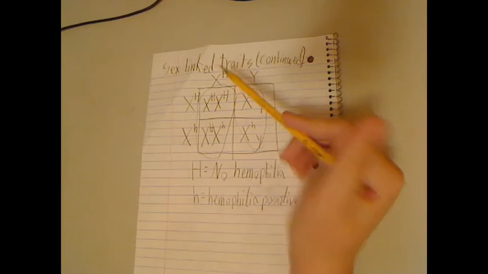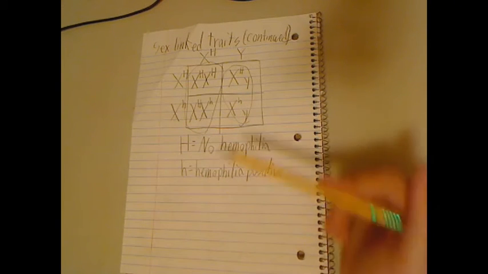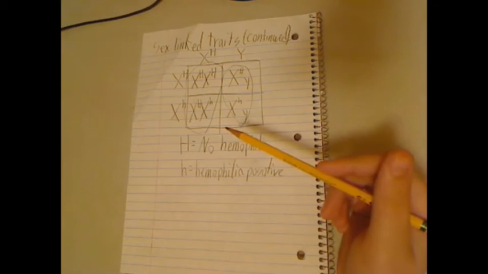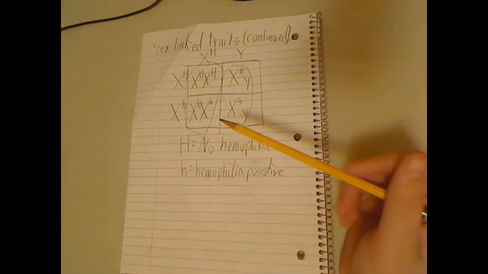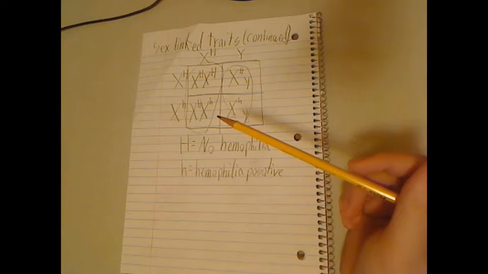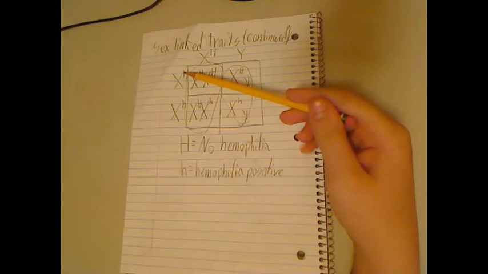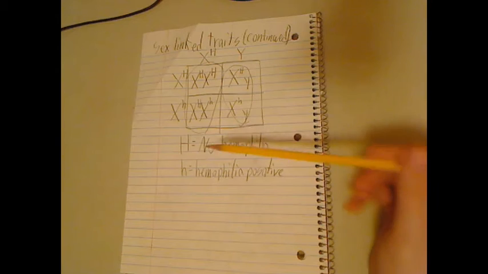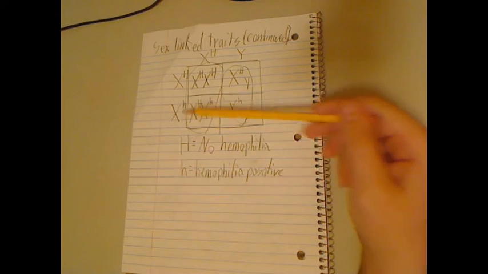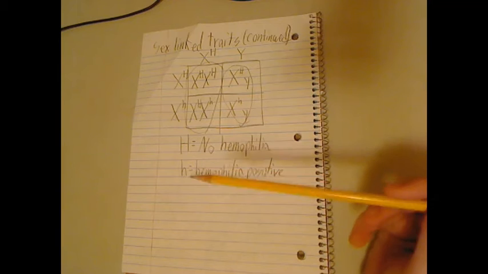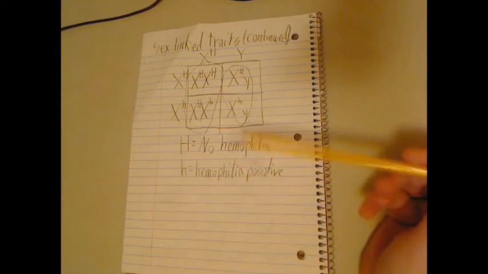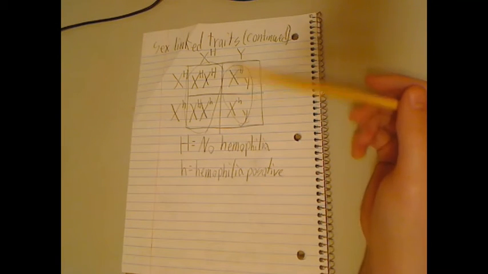So, let's say your dad has big H, which means he does not have the trait that causes hemophilia, which is a trait that prevents blood clotting. But your mom has one dominant H, which means no hemophilia, but she also has a little h, which means she does carry and has the potential to pass on hemophilia. Now, I'll look at these graphs.